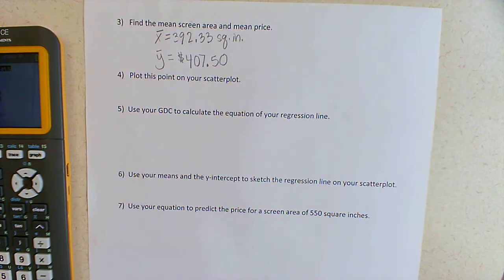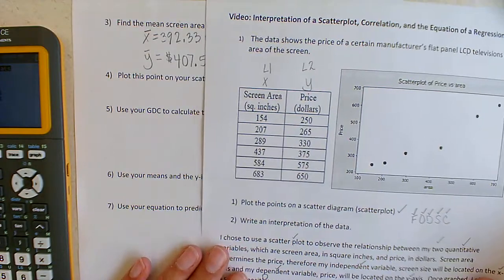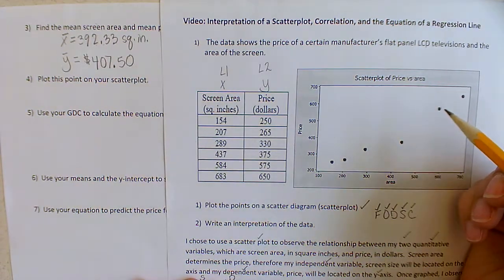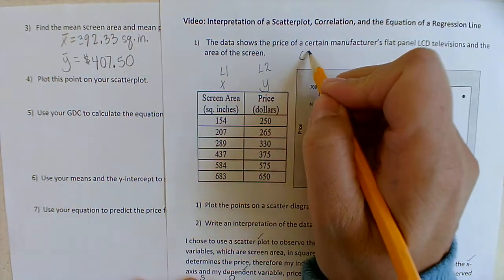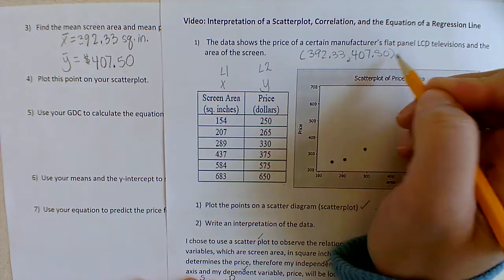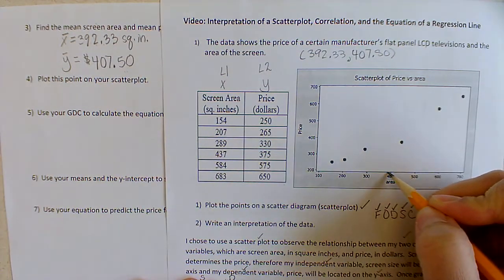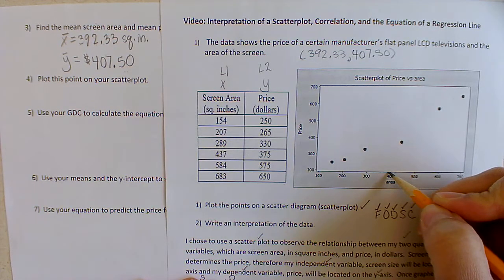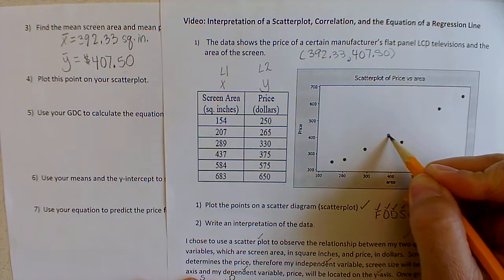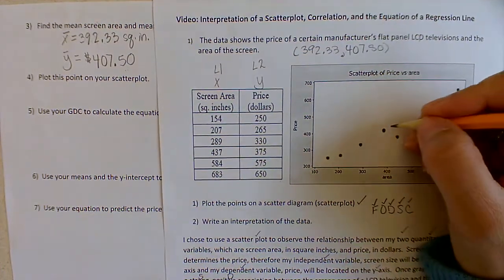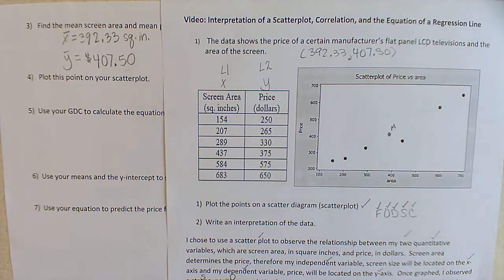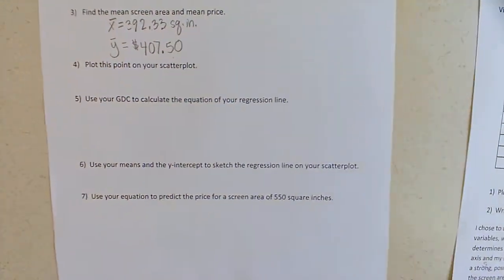Let's see what we do next. Plot this point on your scatter plot. To the best of our ability, we're going to plot on our scatter plot. So this point is 392.33 and 407.50. We go to 392, about here, very close. It's not going to be perfect. Then we go up to about 407, which looks like about here. If you would like to take a ruler out and do it, that's perfect. I'm going to label it M because that's our mean. So there's our mean point, and that's actually pretty nice.